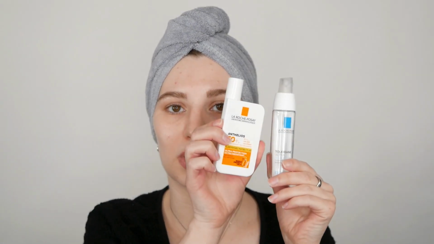Or you can also add a very light moisturizer afterwards. This is totally fine, it depends on what your skin needs and what feels the best. You can use your moisturizer, for example, in the morning and then apply your sunscreen afterwards. Or you can use your oil in the evening if you want to include an oil in your skincare routine.